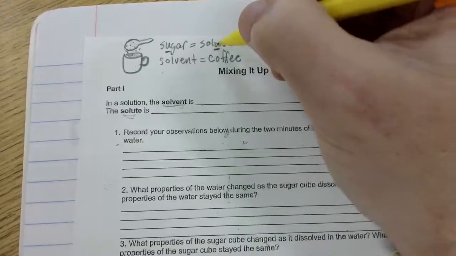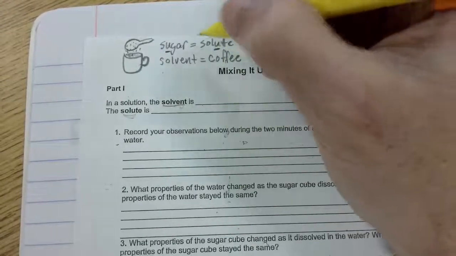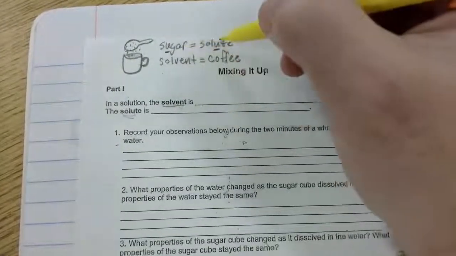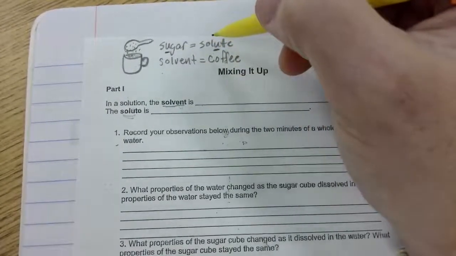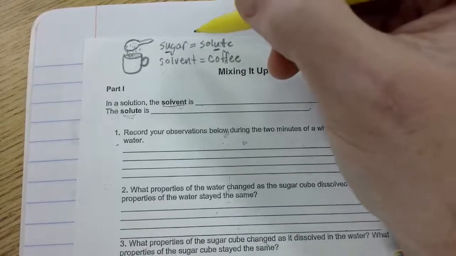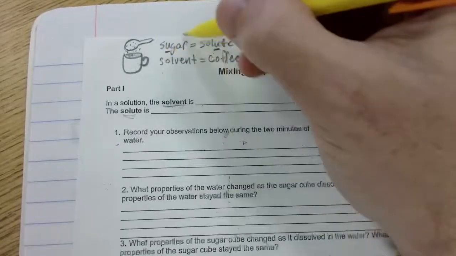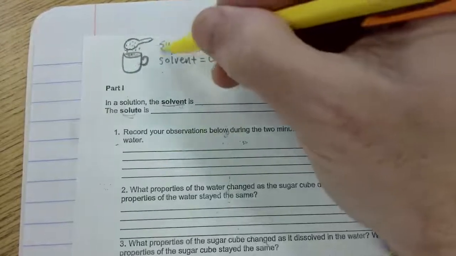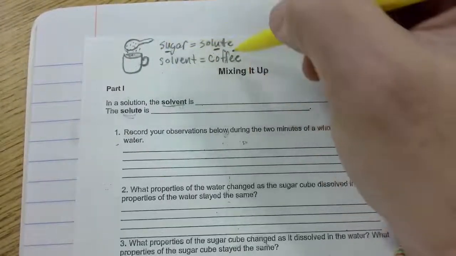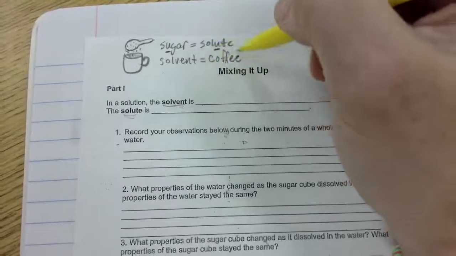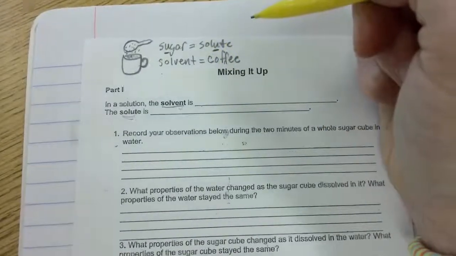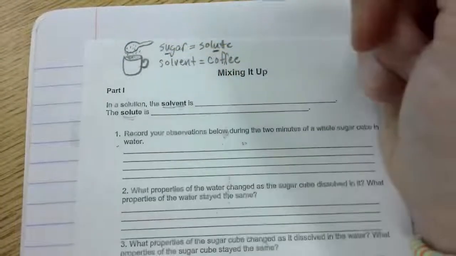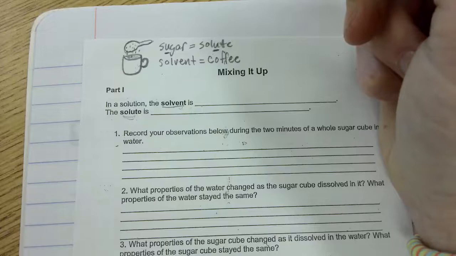So if we can remember that solute has a U and sugar has a U, and we can remember that sugar is a solute, then if we're stuck with a substance and we're not sure, we can think, well, does it act like the sugar or does it act like the coffee? Does it act like the sugar and dissolve into the liquid, or does it act like the coffee and absorb the substance? So we can use this trick, matching up those U's, to help us determine some other future questions that we have.